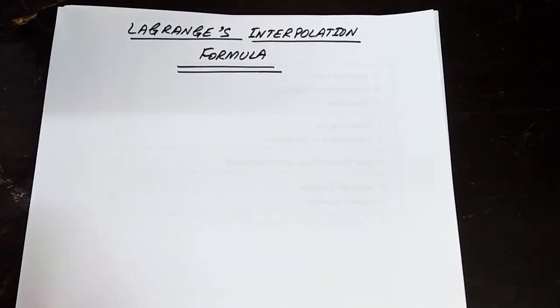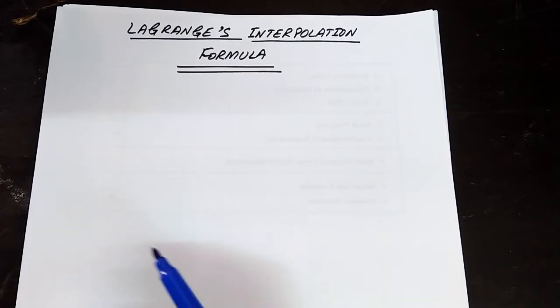Lagrange's interpolation formula. In this video, I am going to show you first of all the easiest and the simplest way to derive this formula, and secondly I will show you how to use this Lagrange's interpolation formula in your data for finding the unknown values. So, starting with the derivation, this is the simplest way to derive this formula.